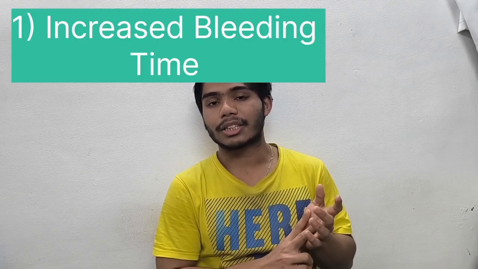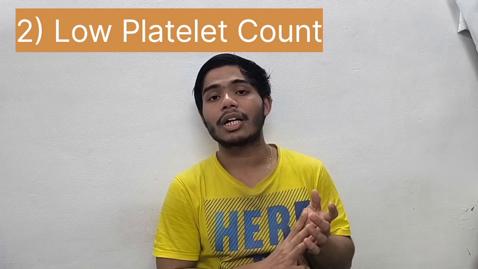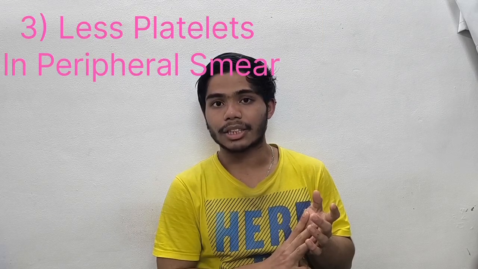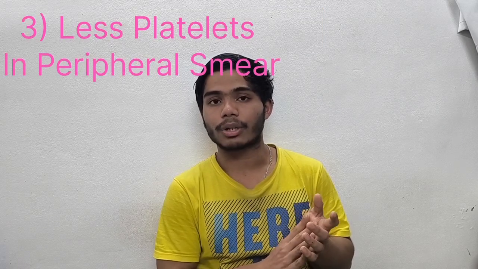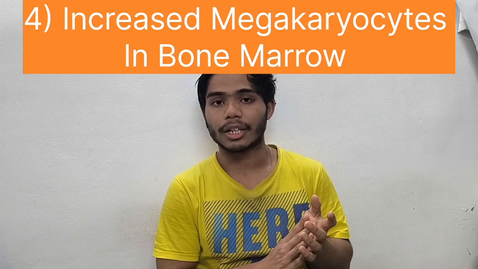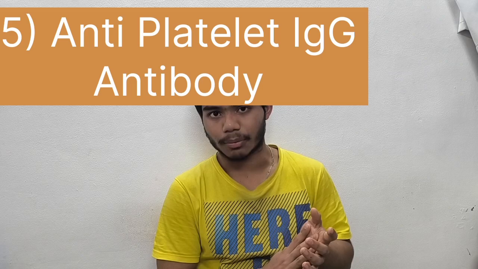The first one is the increased bleeding time, the second one is the low platelet count, the third one is the less number of platelets in the peripheral smear, the fourth one is the increased number of megakaryocytes in the bone marrow, and the fifth one is the anti-IgG antibody in the serum of the patient. So these are the laboratory findings.